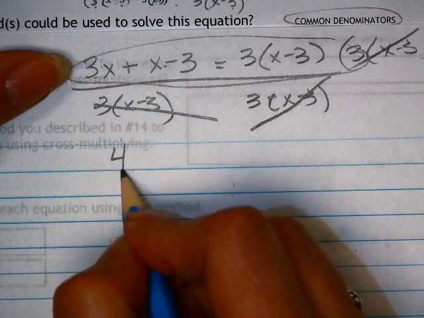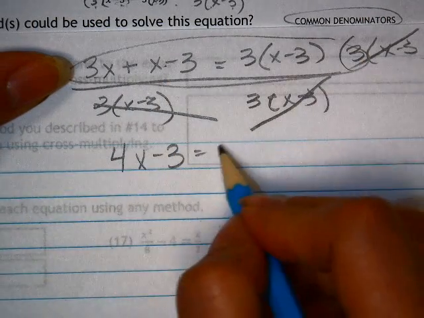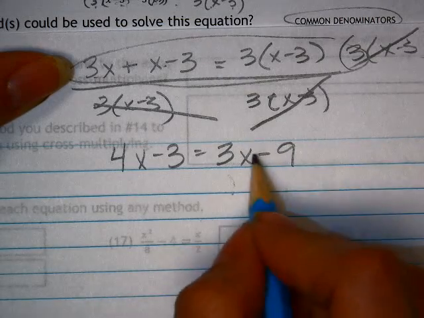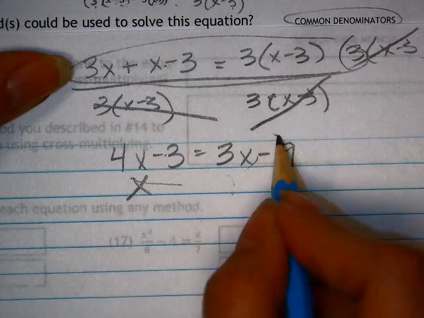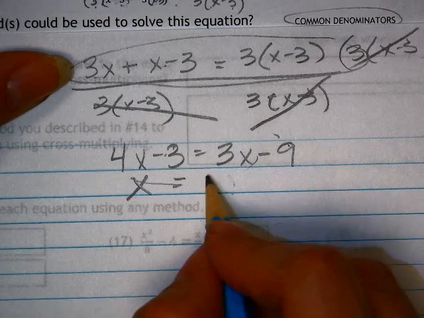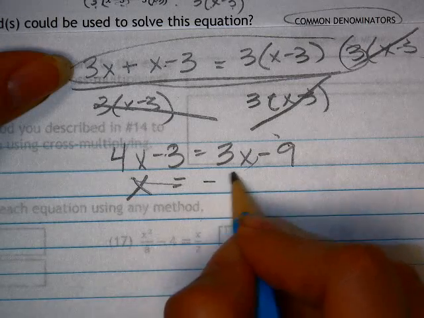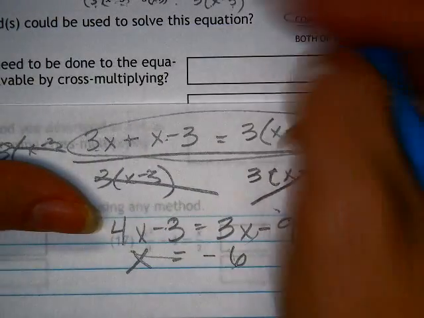I'm going to combine like terms. I'm going to distribute, and I'm going to move the x over here to keep it positive, and move the 3 over there, which becomes negative 6. So we get negative 6.